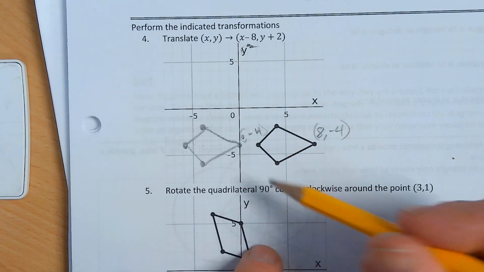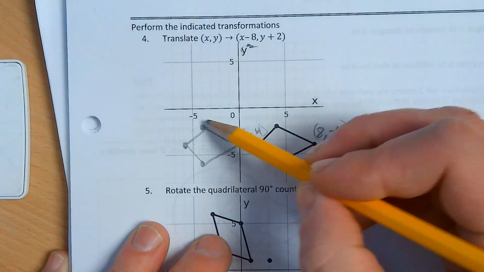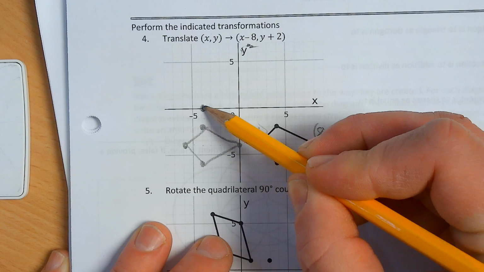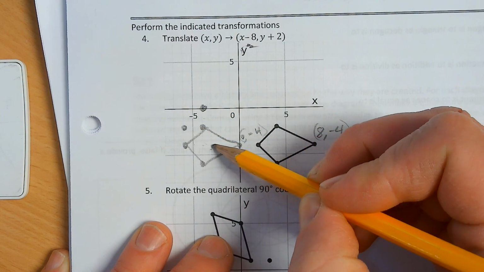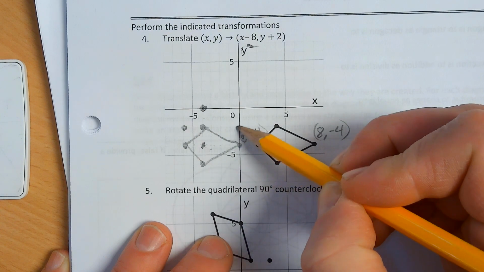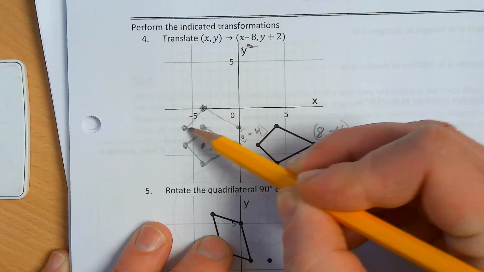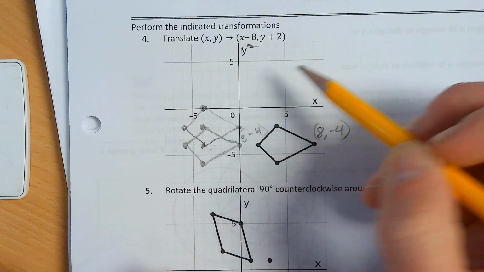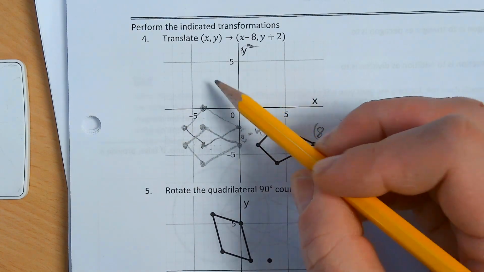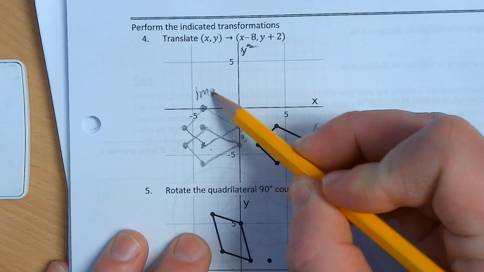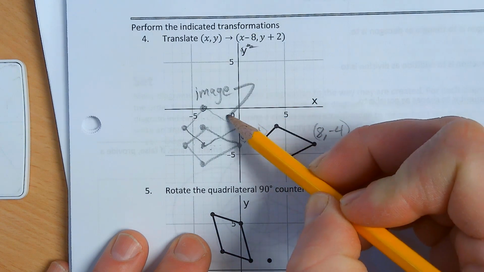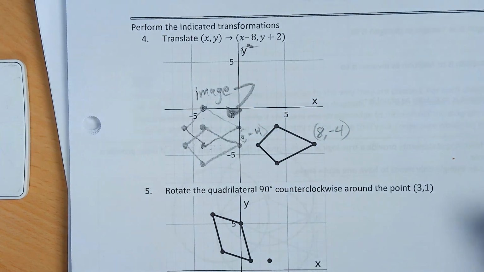Yes. Okay. But oh, it's supposed to go up to. My bad. Look at that. Mr. Abden messing it up. Even though I messed it up, I'm not going to erase it. I'm just going to call this the image. What's that other image there that you see? I don't know. It's not labeled.